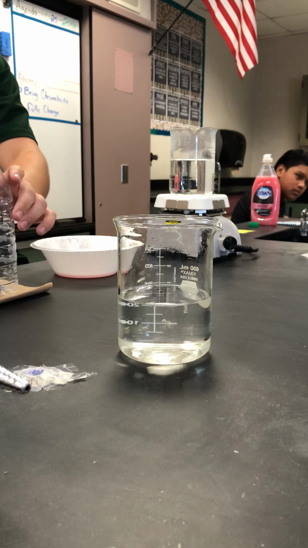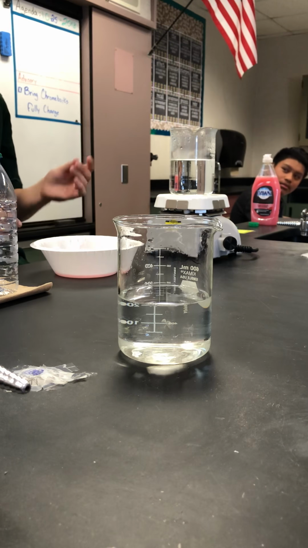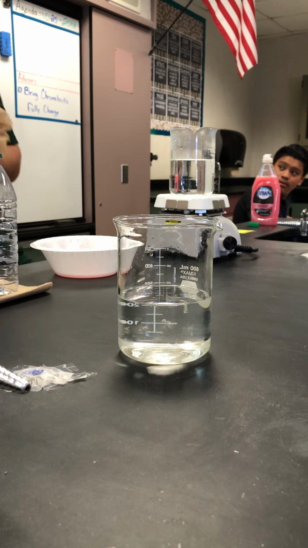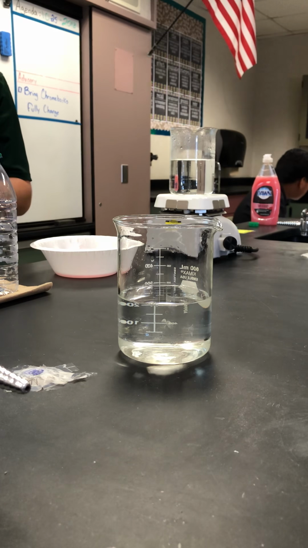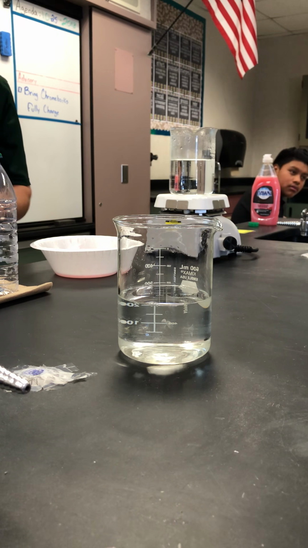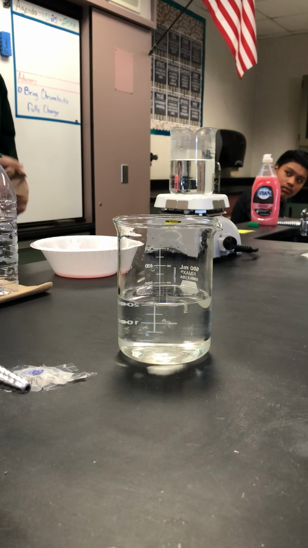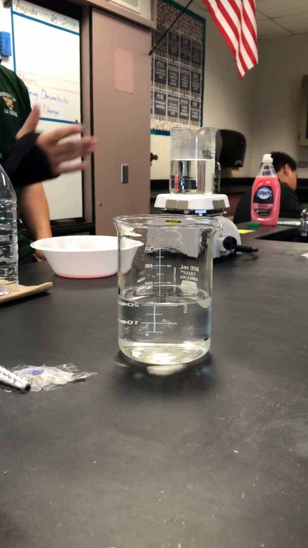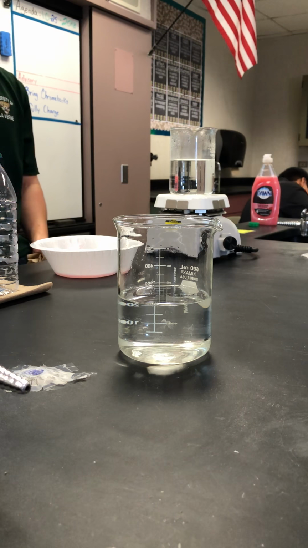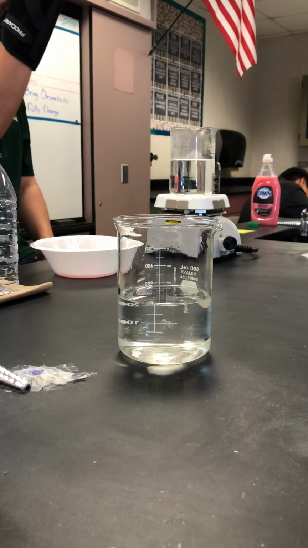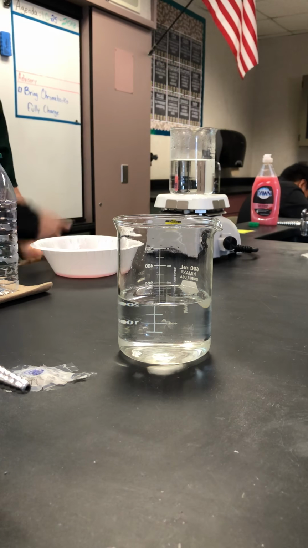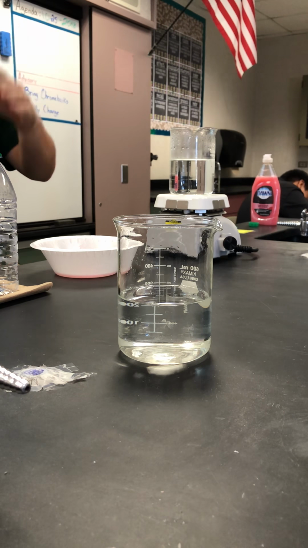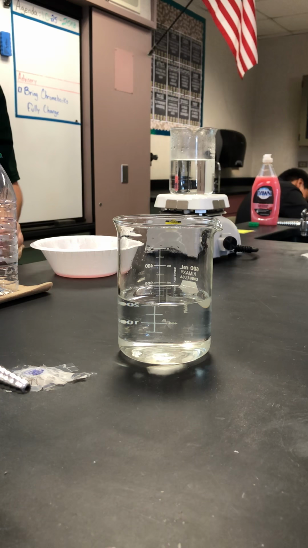All right. So what happened with the hot water? The bubble started growing. Okay, why was the bubble growing? Because the particles were moving faster. Okay, it's heating up the particles, the air particles inside the bottle. When that happens, those particles rise up, just like the steam coming off of the water. It's rising up.